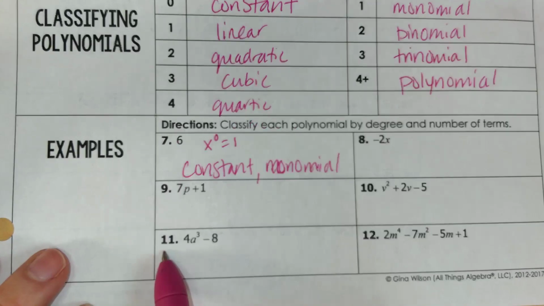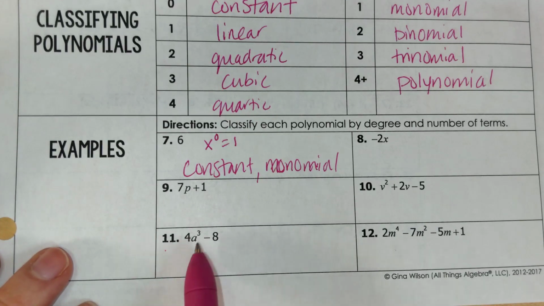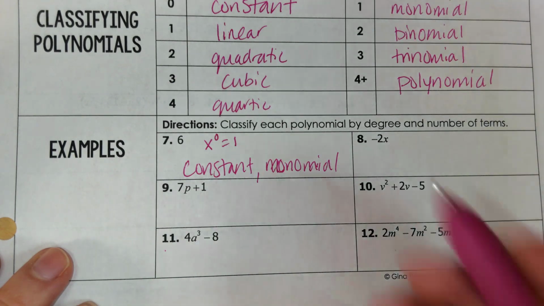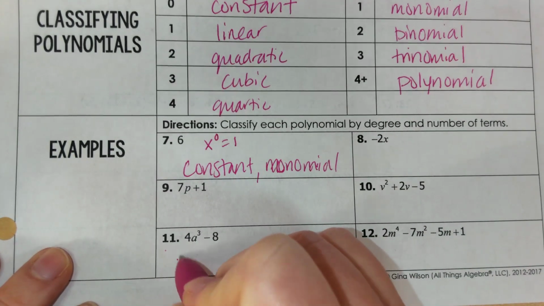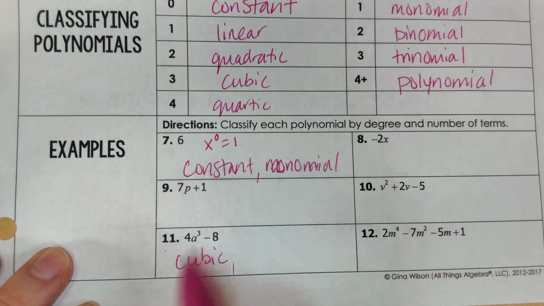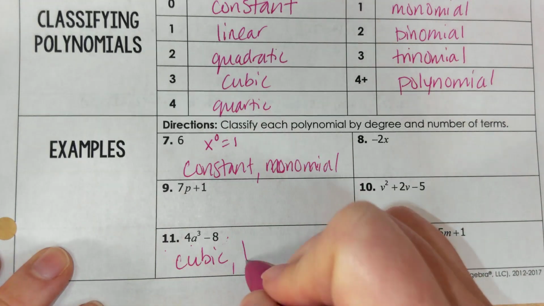If you look here at number 11, for example, here we have a degree of 3. The highest exponent that we have is a 3. So we're going to call this a cubic. And there are 2 terms, 2 pieces that are being added or subtracted together. So we're going to call that a binomial.